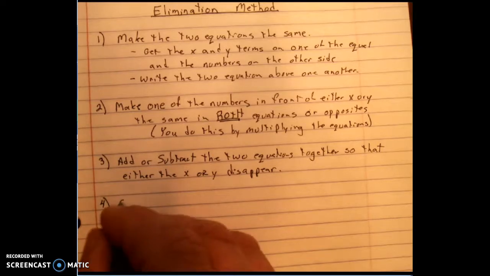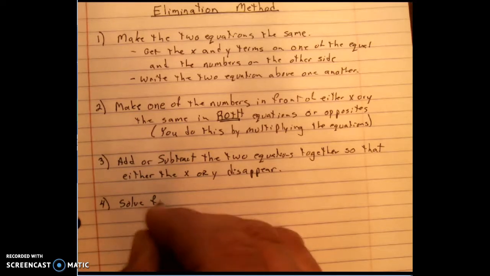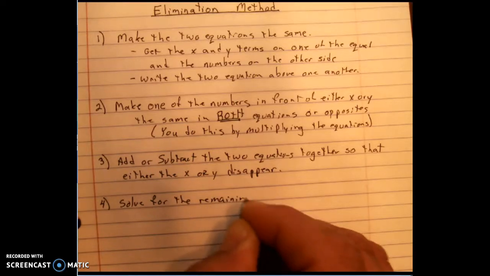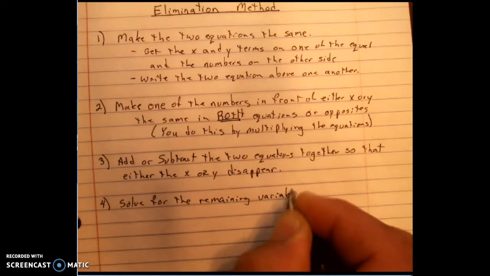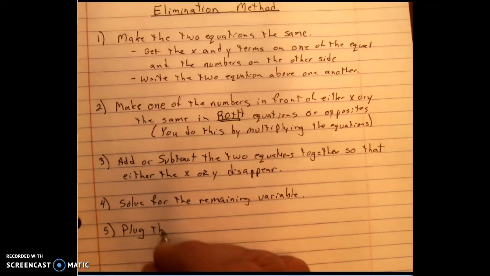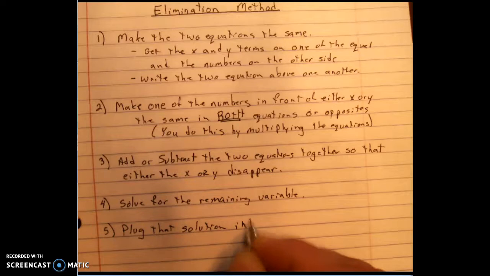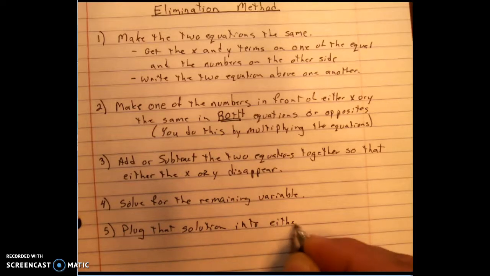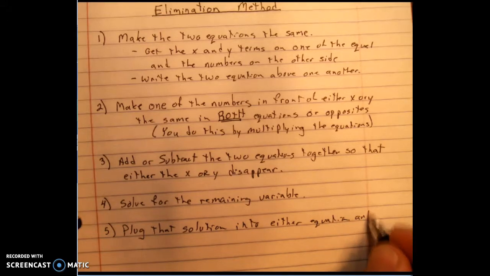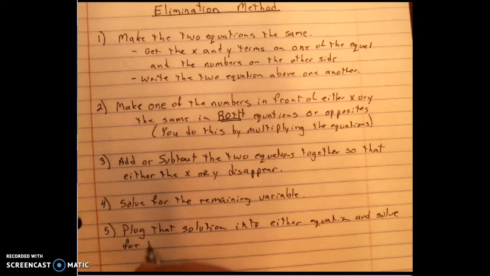After that, you solve for the remaining variable. Then plug that solution into either equation, and solve for the other variable.